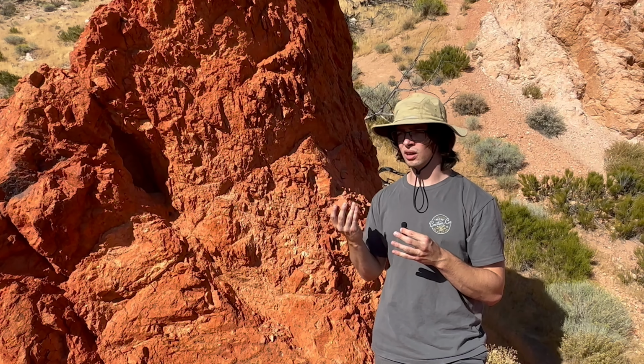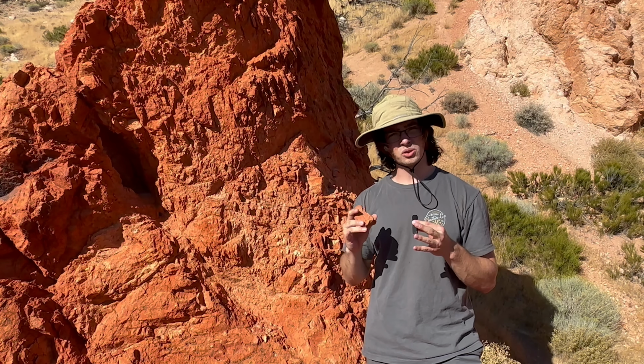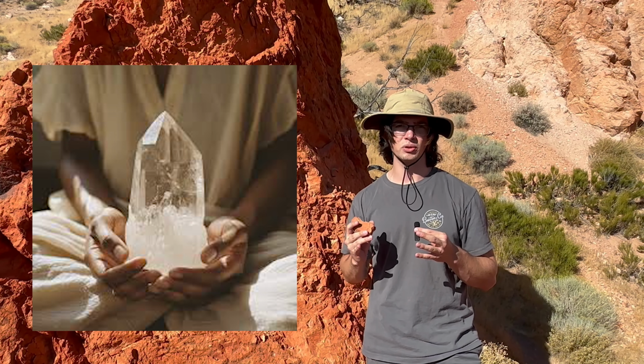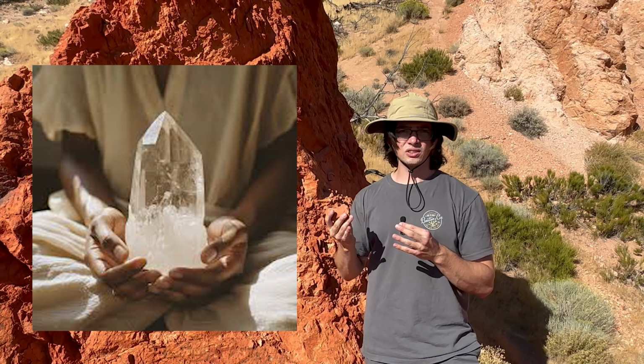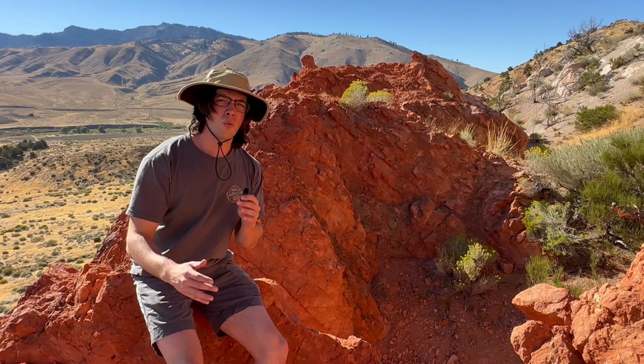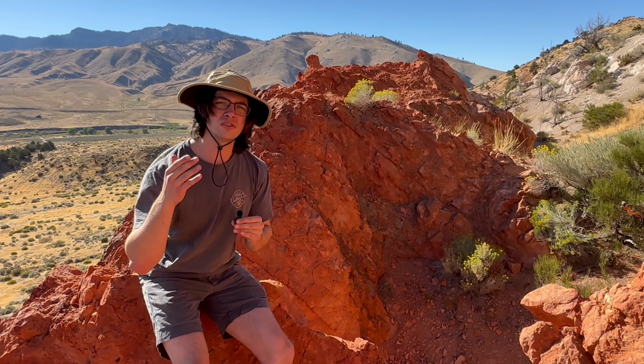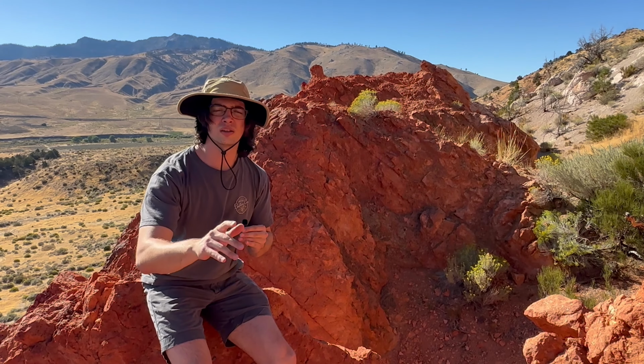But what is in this sandstone? Well, believe it or not, it's mostly quartz. Yes, the same stuff that your friend that's a little weird rubs like a genie lamp hoping that it's going to give them luck is the same stuff that you can find in a handful of sand pretty much anywhere. Why is it red though? Well, it's red mainly because of iron, specifically iron oxide, and we'll talk about that a little more later.